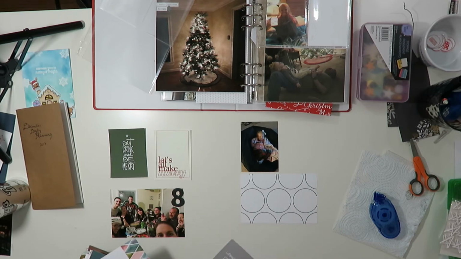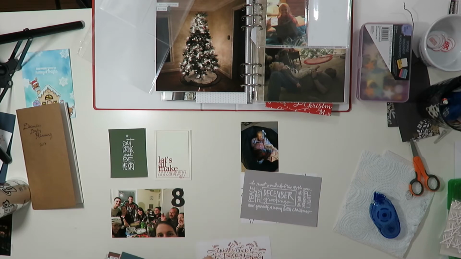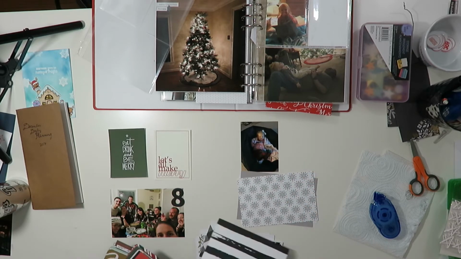The Eat, Drink, and Be Merry is from the Allie Edwards main kit. I have the digital kit, so I just printed it out. The Let's All Make Merry is from the Larkin December kit. It's a digital kit that you can purchase off of her website, and I will leave all links below.